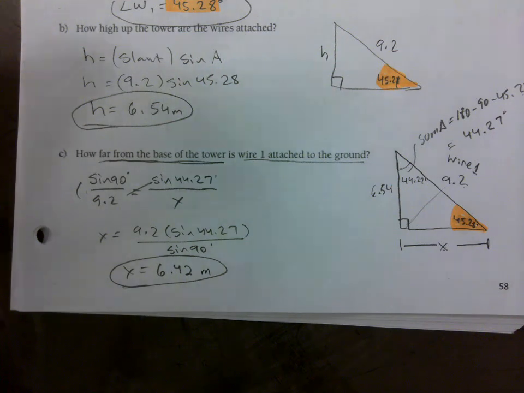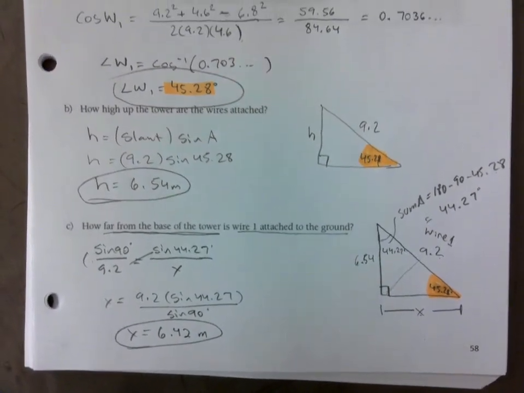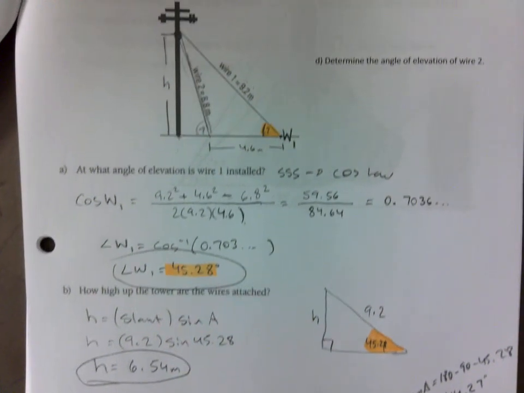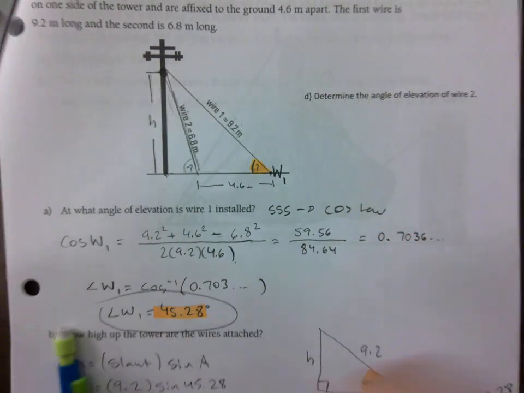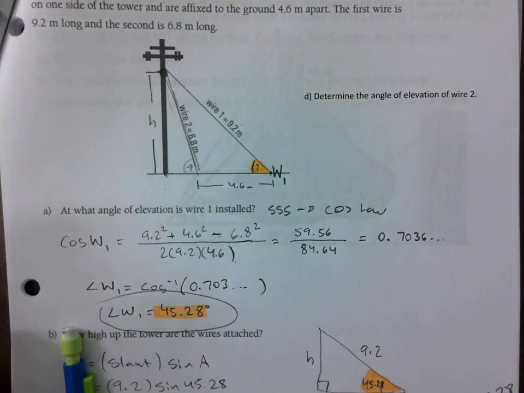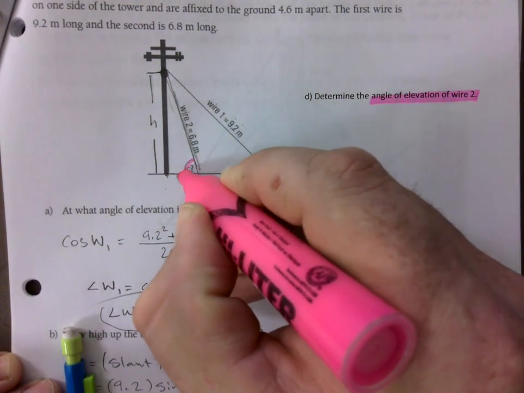All right, D. I still need to figure out what D is here, way up here. This one, the angle of elevation of wire 2. So that gets a different color here. That's this one.